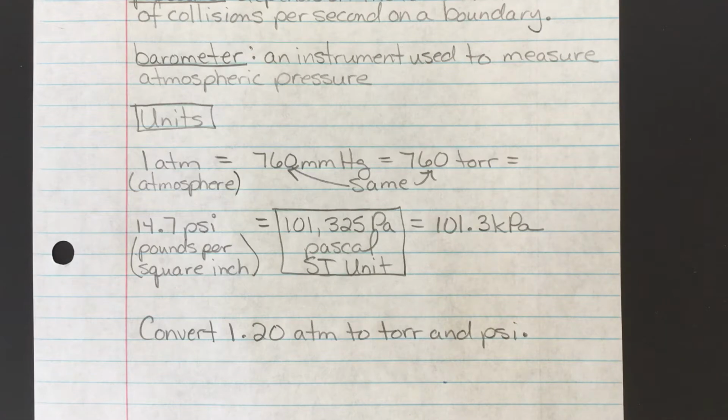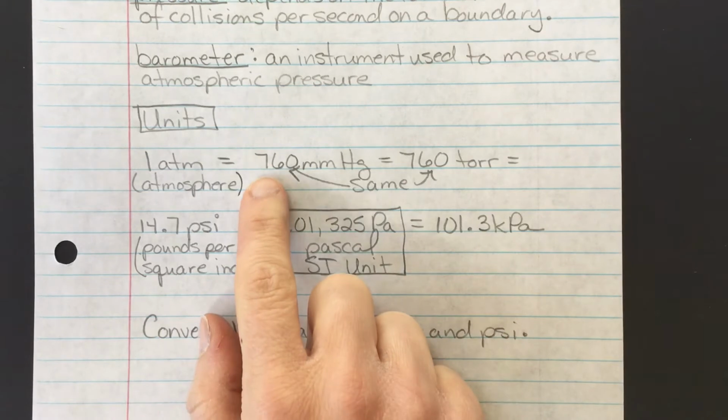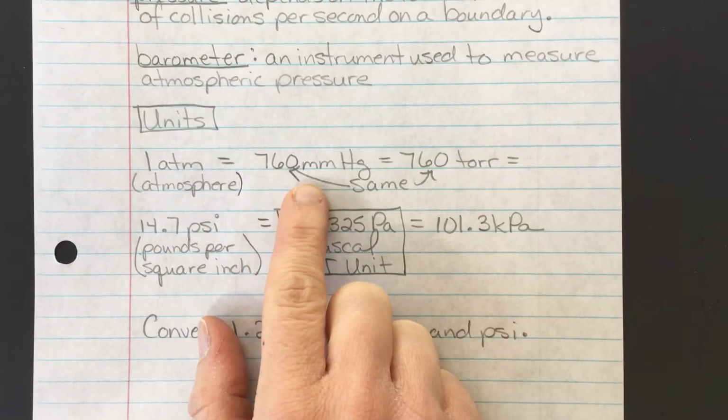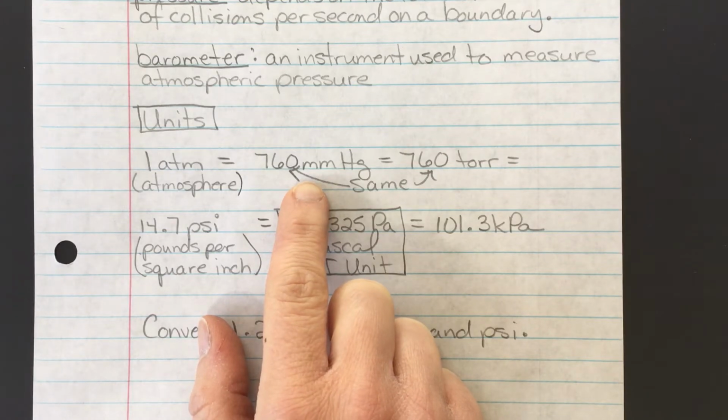It was discovered that if you had a dish of mercury and you put a tube in it, the atmosphere would press the mercury up the tube 760 millimeters, or 76 centimeters. So that's where this comes from.